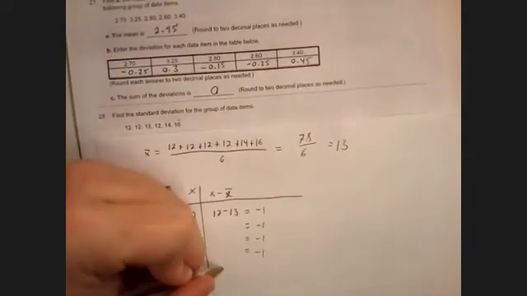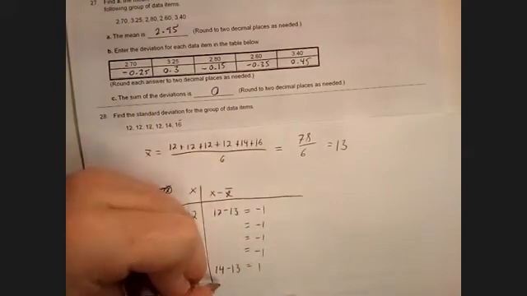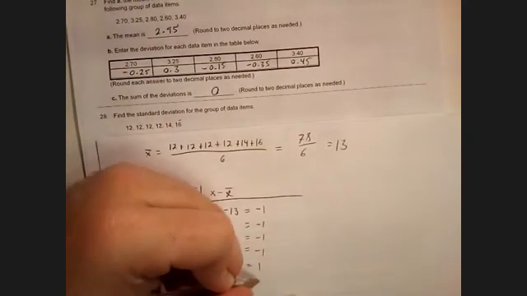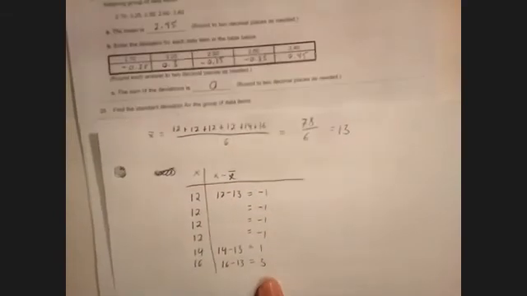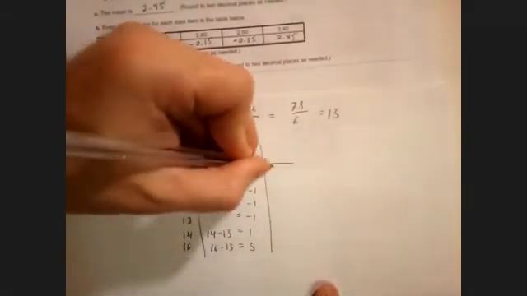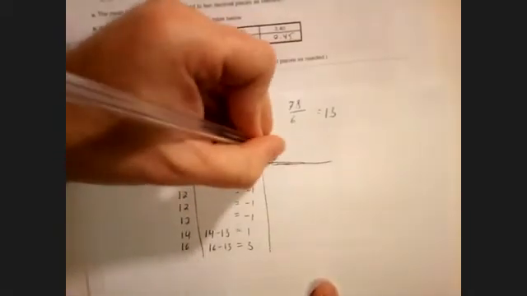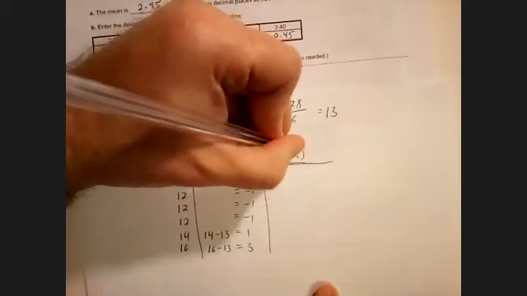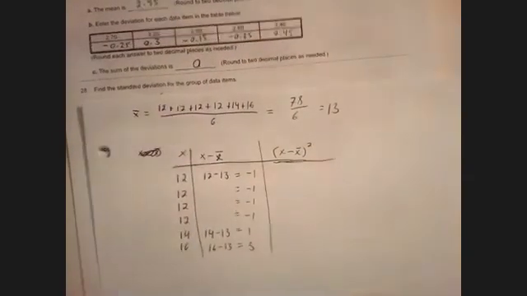Okay, 14 minus 13 is 1. 16 minus 13 is 3. Now, if I were to add all of these up, I would get 0. That's the sum of the deviations. But we need to square each of these values.